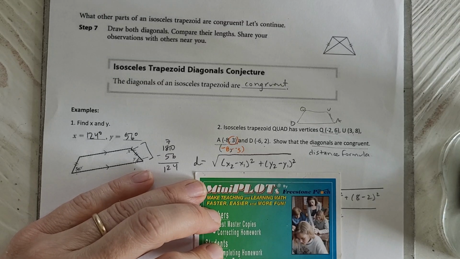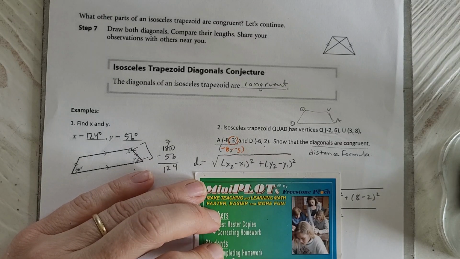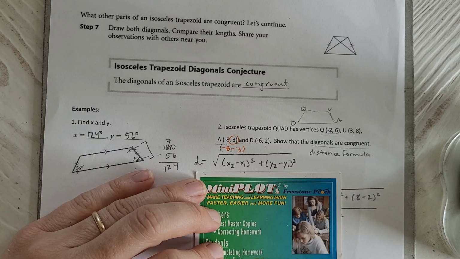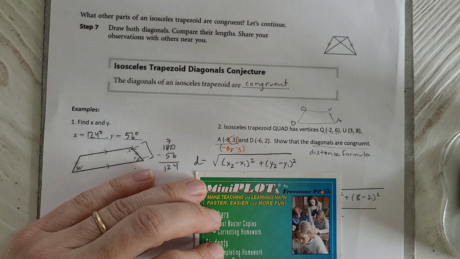You can punch this into your calculator as one full expression. You just have to be very careful about using your parentheses appropriately, because remember, the calculator will follow the order of operations, and if you don't have a parenthesis on a negative and you're trying to square it, it won't return you the correct value unless you include that.